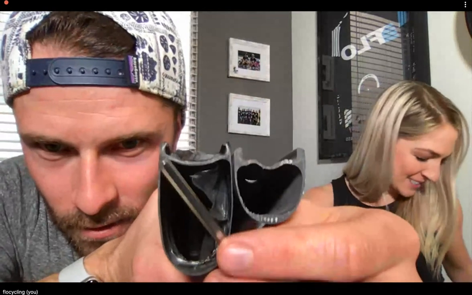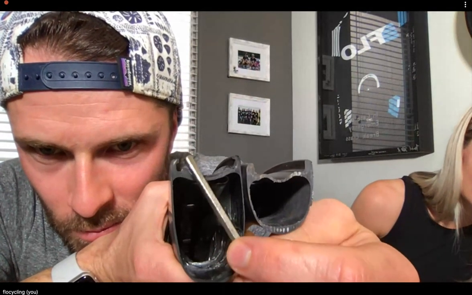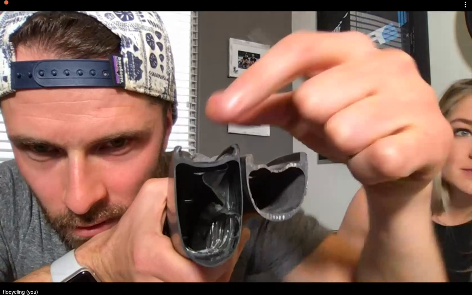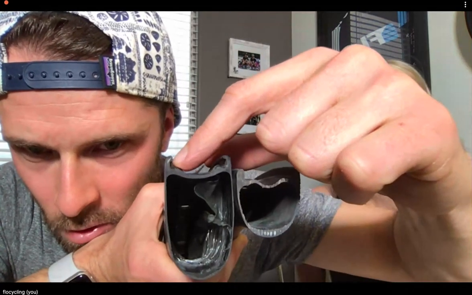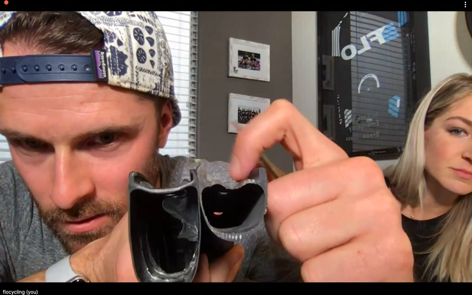So if you look here at this section, you can see that this goes up and there's a piece that comes out. That piece that comes out right here is called the hook. On a rim that is a hookless rim, that doesn't exist.